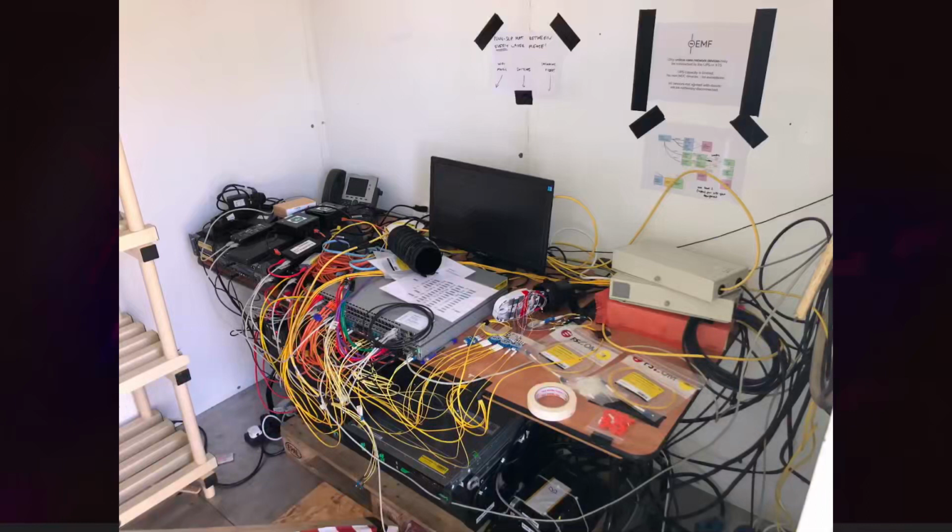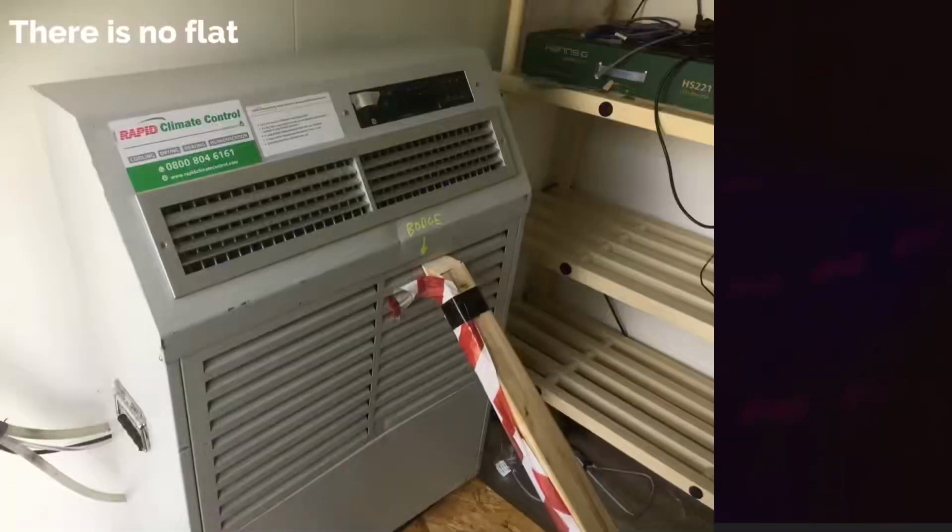And on the right are those fibers. Yes, you may have noticed that there is no flat on this field, so bodges had to be involved at certain points to stop the air conditioning tipping over onto the servers.